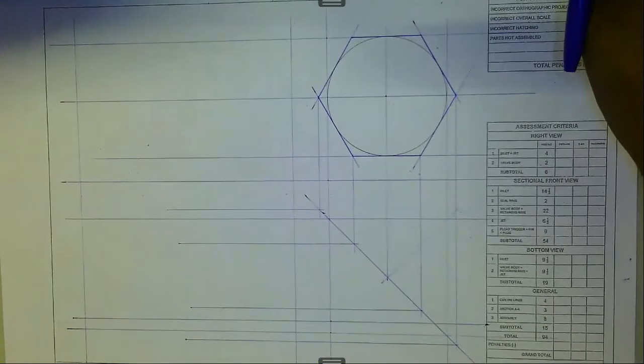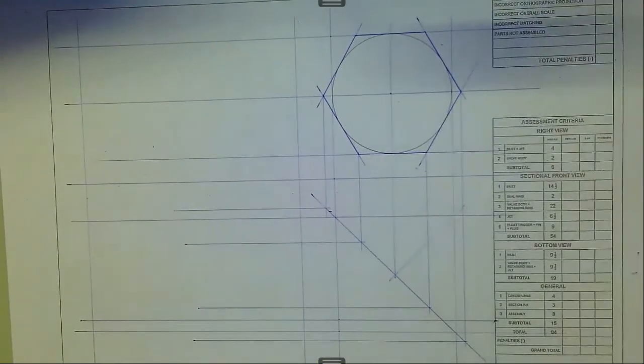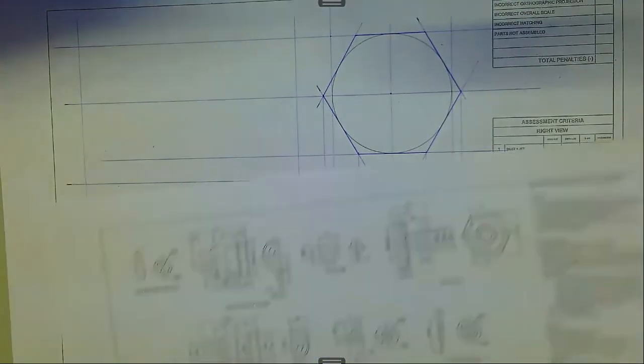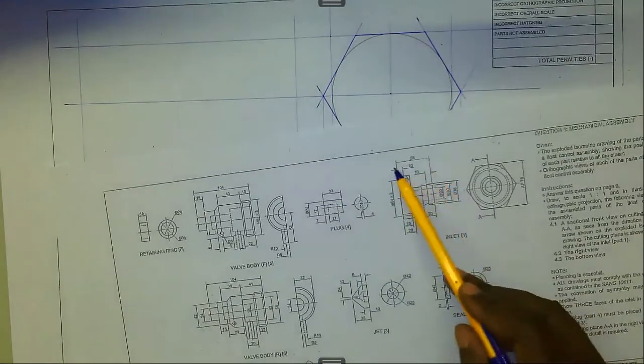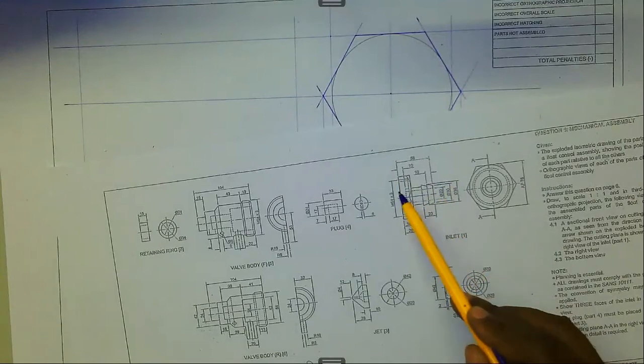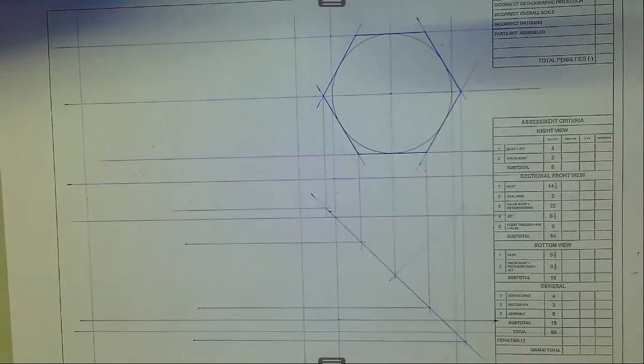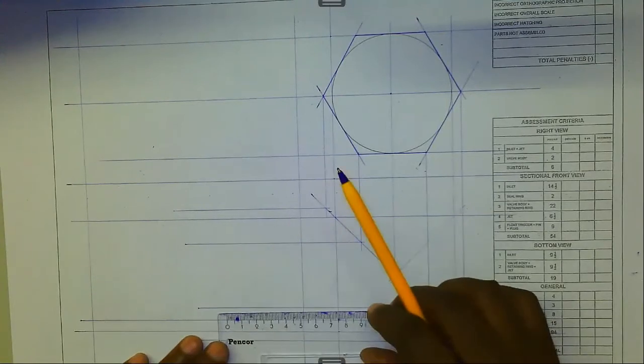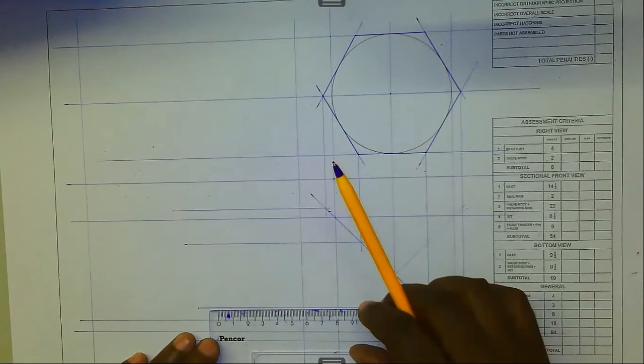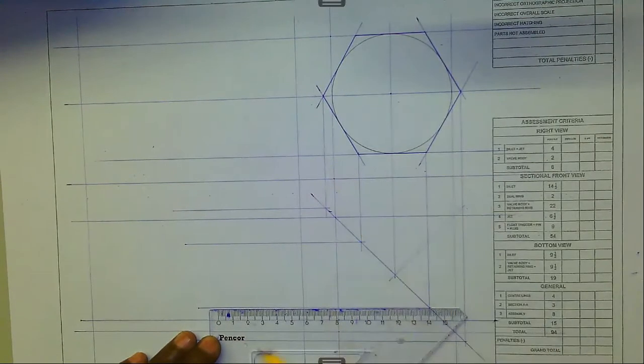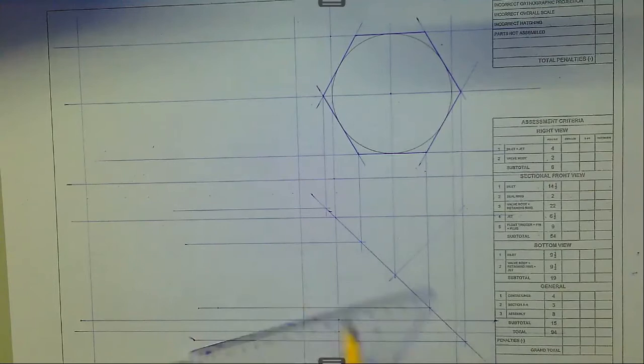Just take this one up slightly. Now, if we check with regards to this information, we are given 58 from here to there. So we need to measure that 58. Right, measured from here. 58, the mark point.